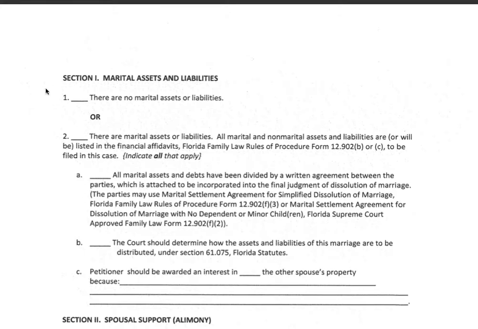And so number 1 says there are no assets or liabilities to divide, meaning I'm keeping mine, he or she is keeping his or hers, and there's nothing to divide. Again, if there's nothing to divide, I would recommend you use packet number 4, but you could still use this, as there's no issues regarding that, because then you might have some issue regarding spousal support.